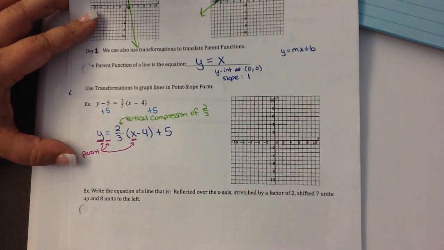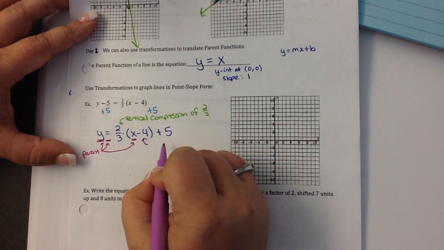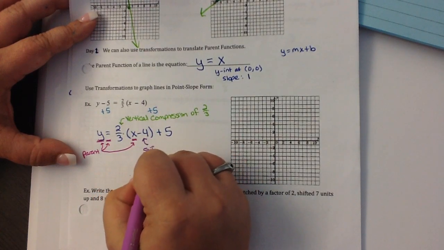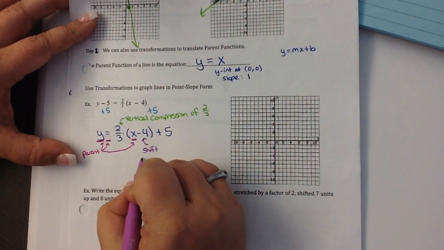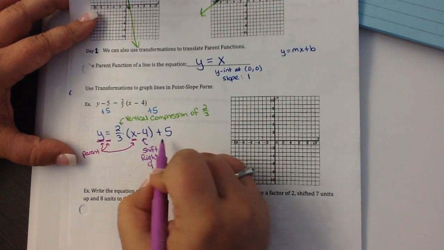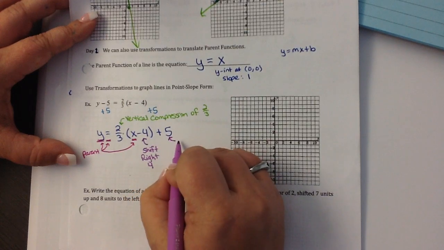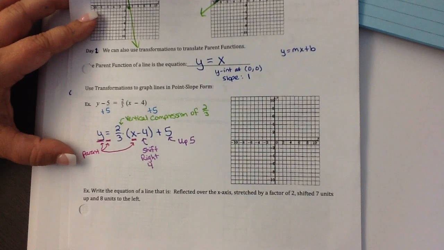Okay, then inside here I've got a minus 4, so that is going to shift me, being inside the parentheses, right or left. Remember, it does the opposite, so it's going to shift me right 4. This guy out here, being after the parentheses, is going to put me up or down. It does what I expect, so it's going to take me up 5.